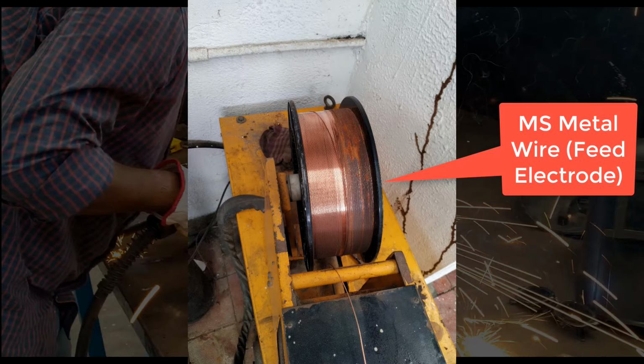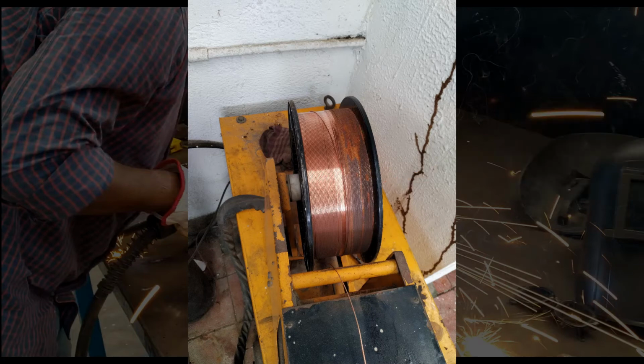It means in place of the electrode we are using a continuously fed wire rod that is serving as an electrode. Here MS metal wire is used as a continuously fed electrode, and this electrode is continuously driven inside our electrode holder with the help of a motor. The motor is used for continuous feeding of this wire electrode in case of the metal inert gas welding, right? So this is your metal continuous feeding wire electrode.